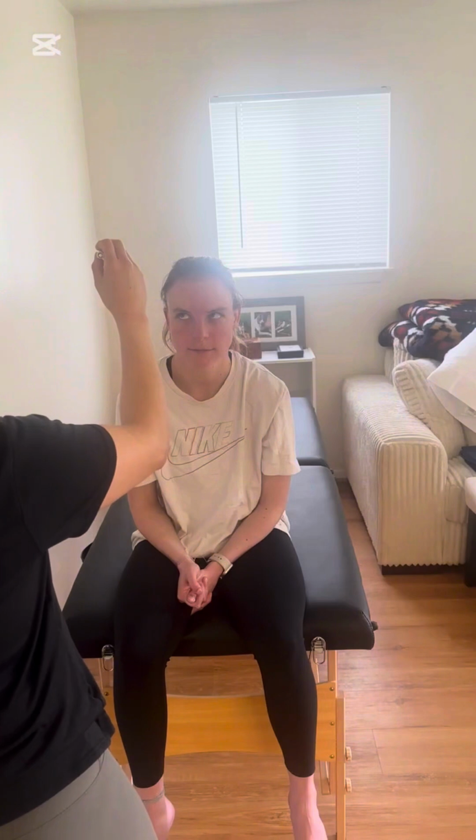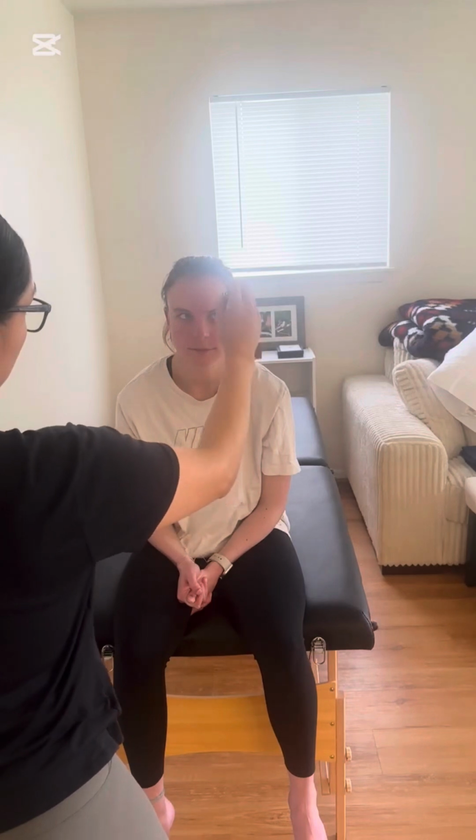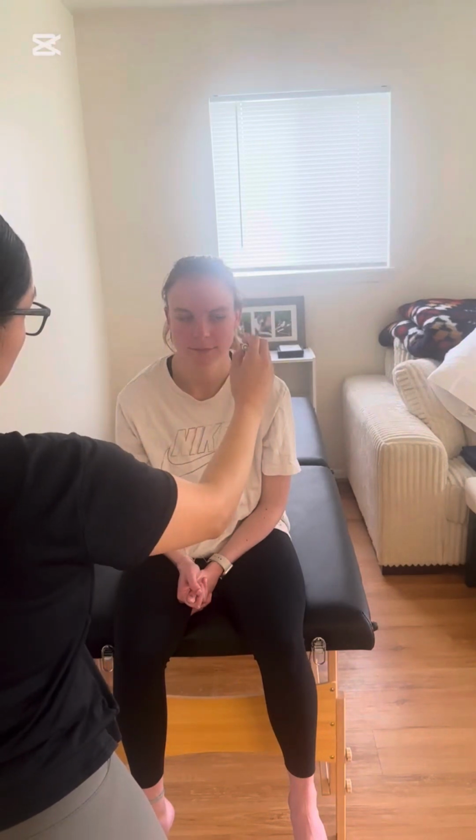Good. Keeping the head still. Good. Now we're going to go vertical path. Perfect. Good. Good. And that's cranial nerve 3, 4, and 6 for extraocular eye movements. Perfect. Okay. So we're going to be assessing cranial nerve 2, the optic nerve.